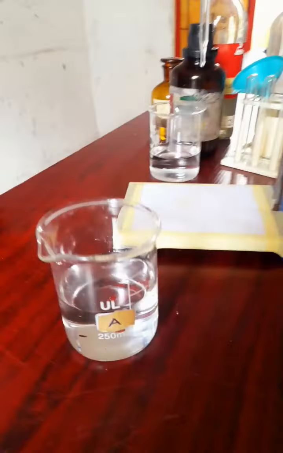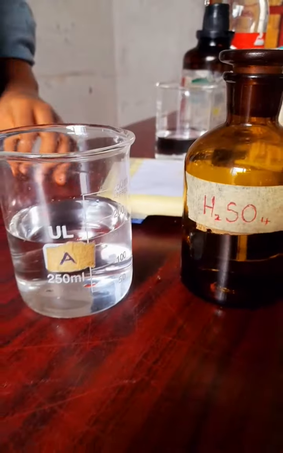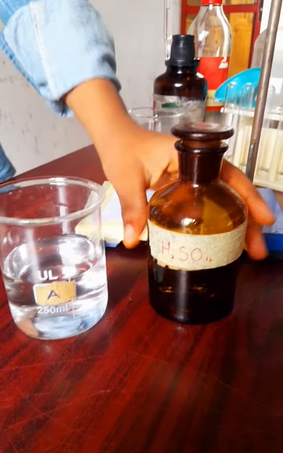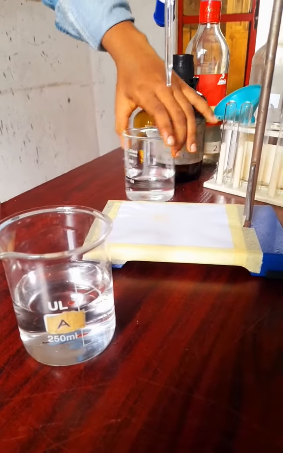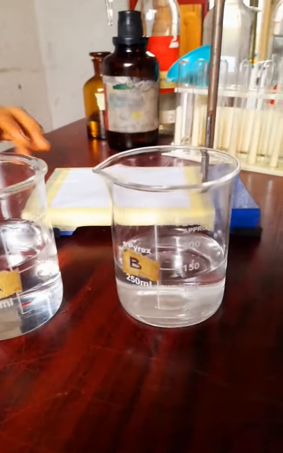So here is the practical. We see that A is tetrahydrosulfate 6, H2SO4. That's what is given to us in the question. So we put A in a beaker and label it A. And then we are told that B contains 6 grams of sodium trioxocarbonate 4.